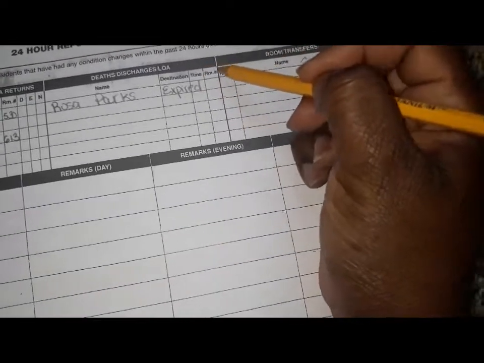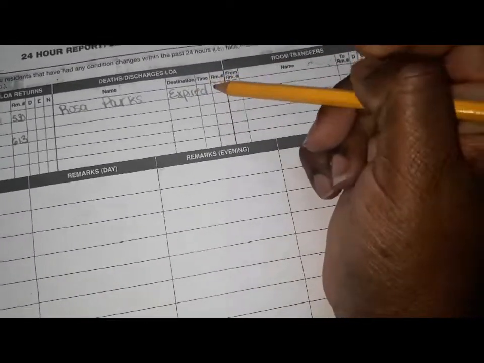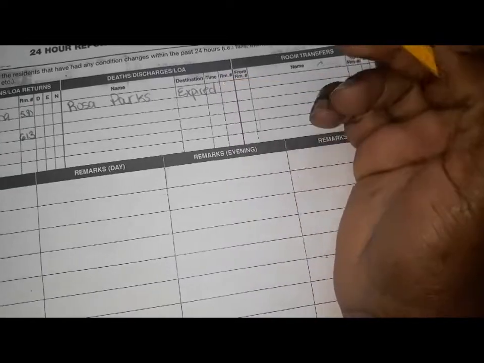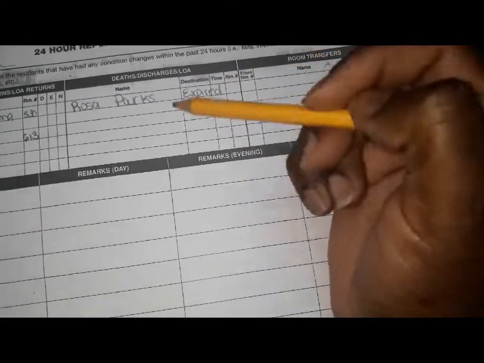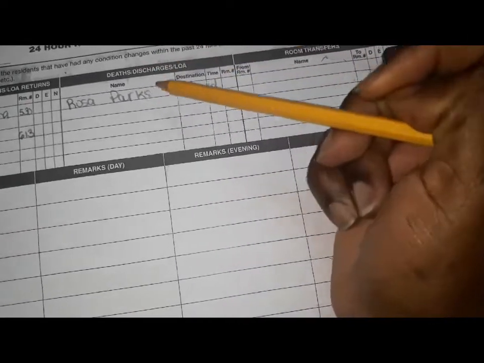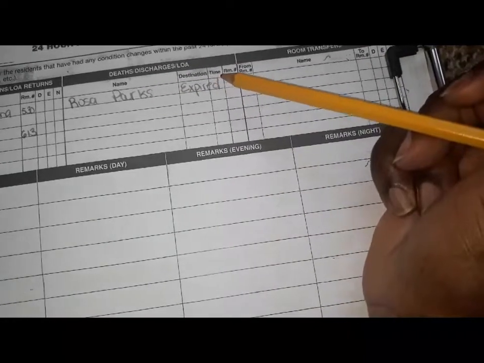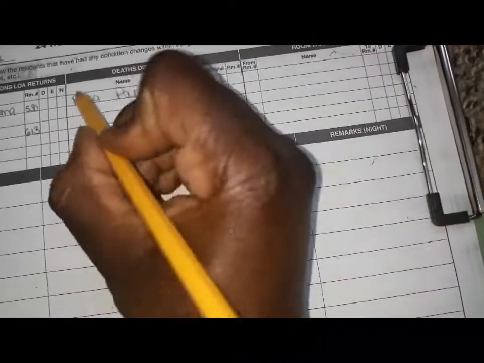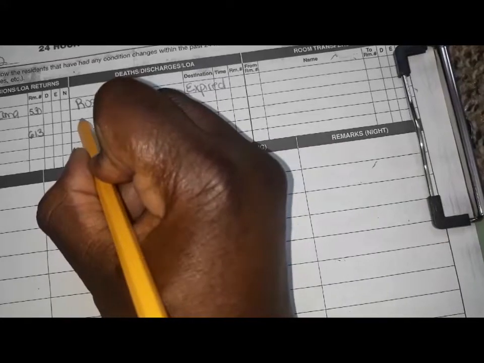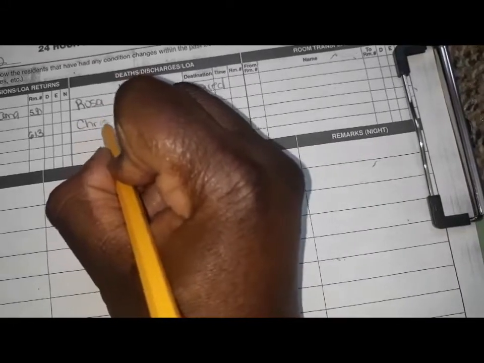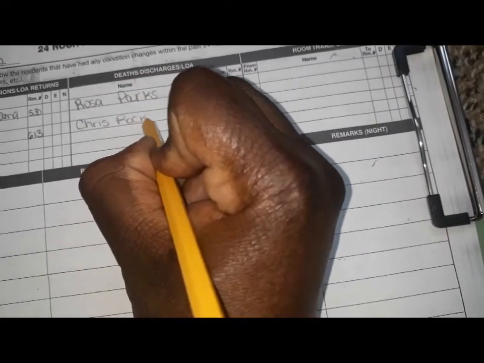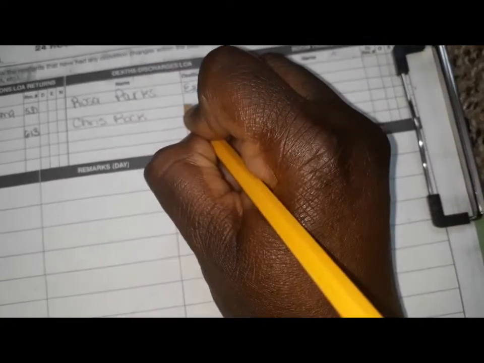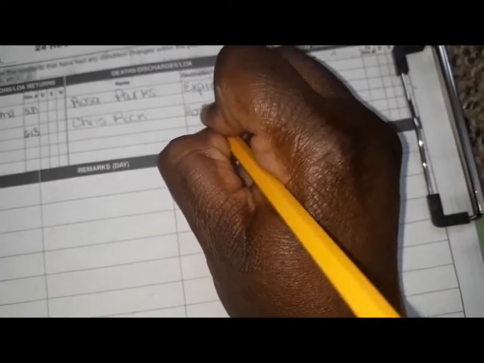Right here it says time and room number. You can write that. Like I said, it depends on your location. We really don't go into all that. We just put the resident name and they expired. Here's another example. We're going to say this patient, Chris Rock, was just discharged to home.